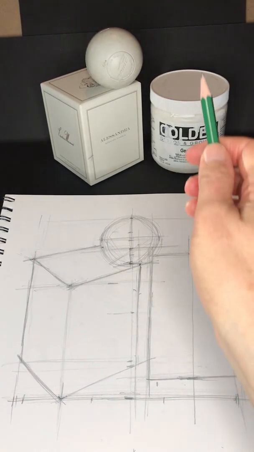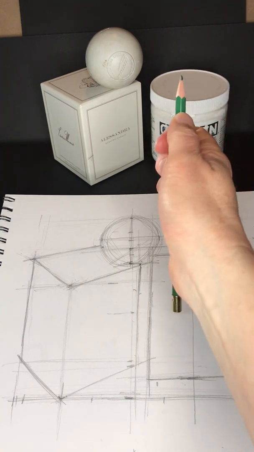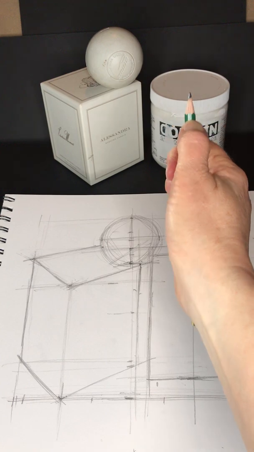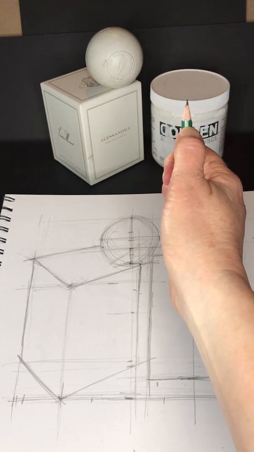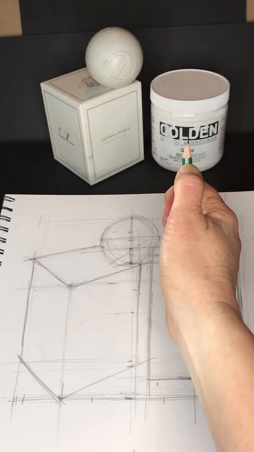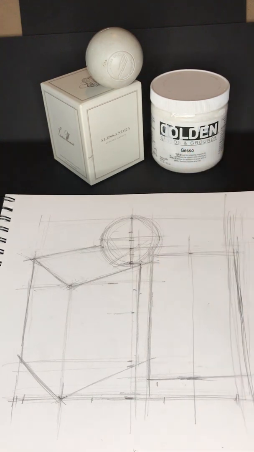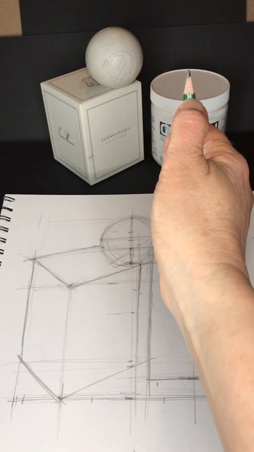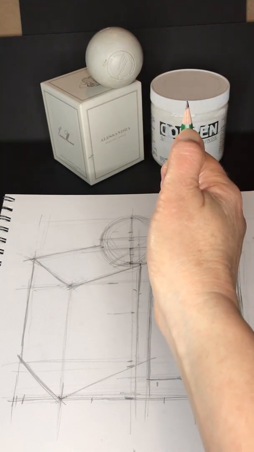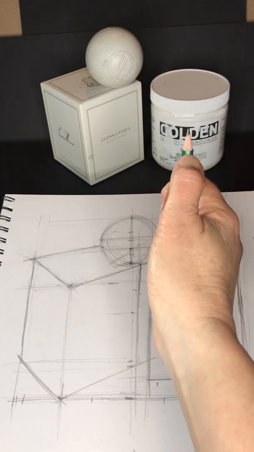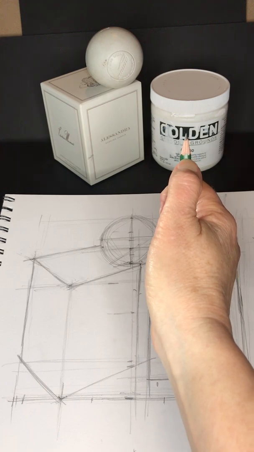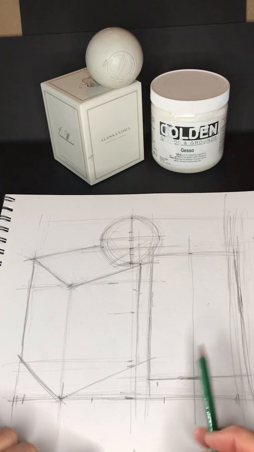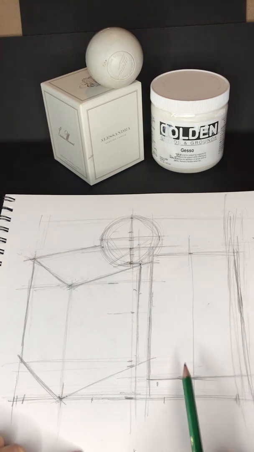Sorry, I'm just getting battery warnings. Let's try that again. 1, 2, 3, and a tiny bit. 1, 2, 3.5. I always get the 3.5 business.